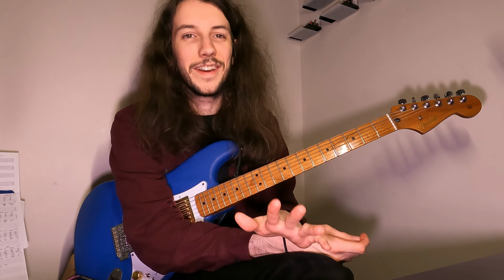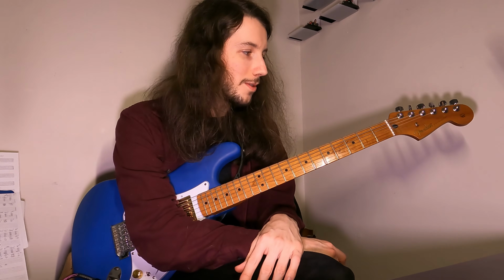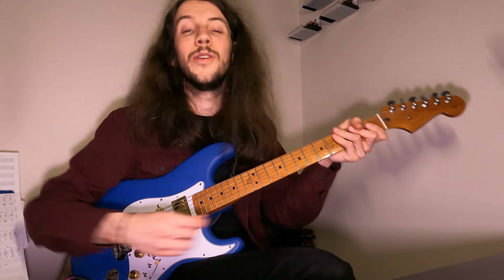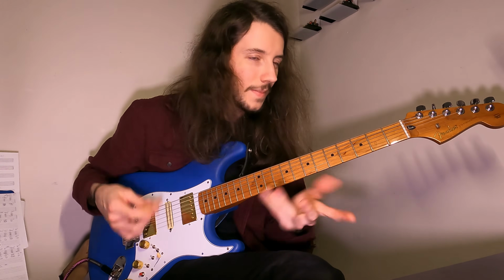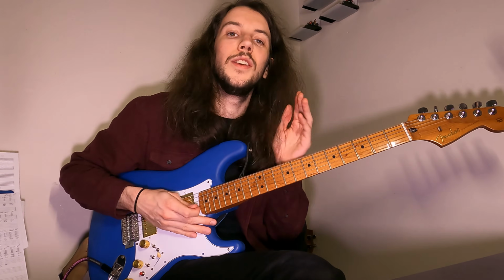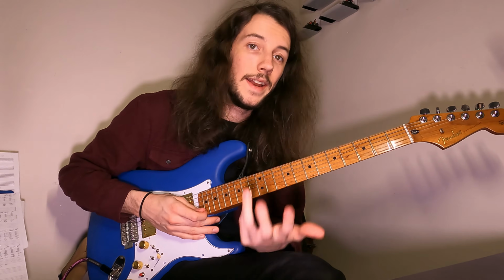If that sounded like a bunch of gibberish, you can of course rewatch this bit of the video or just, you know, let it stew in your brain a little bit longer. But if you can memorize that sequence, you can then apply that to any other scale to figure out what chords are in that key.